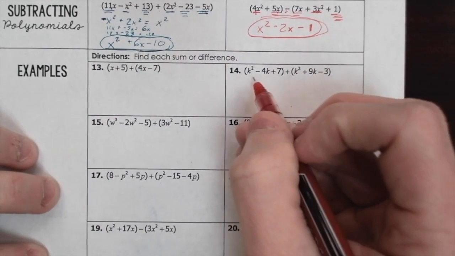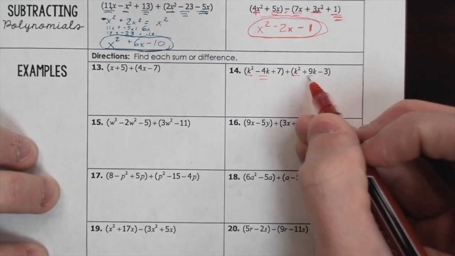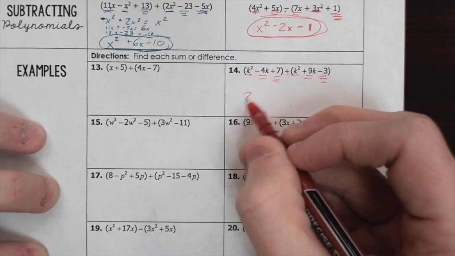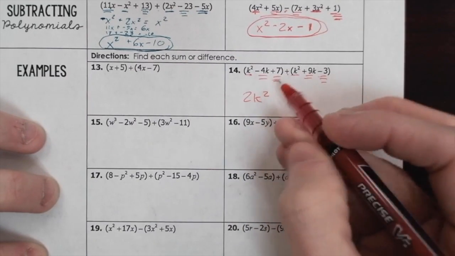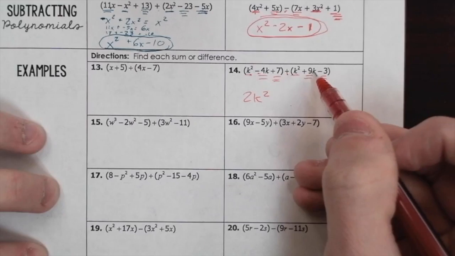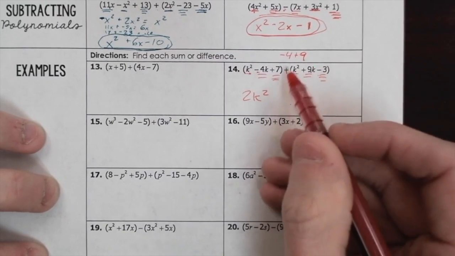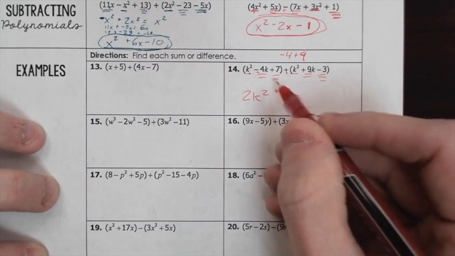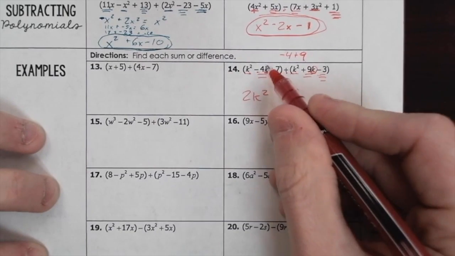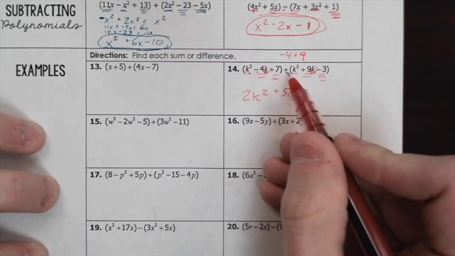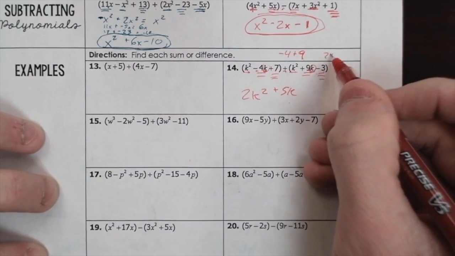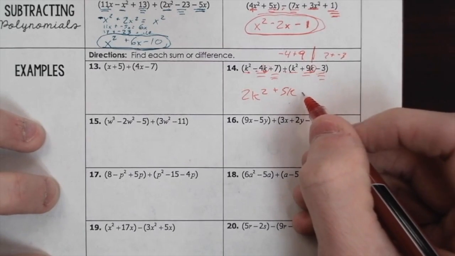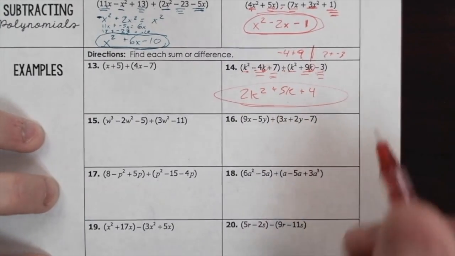So 14 is going to be like this. We have k squared plus k squared, so that leaves us with 2k squared. Negative 4k plus 9k. So you could do in your calculator, negative 4 plus 9, so we have plus 5k. We don't lose the k, remember. And then 7 plus negative 3. Again, you could do this in your calculator if you don't like integers. 7 plus negative 3 gives you plus 4.